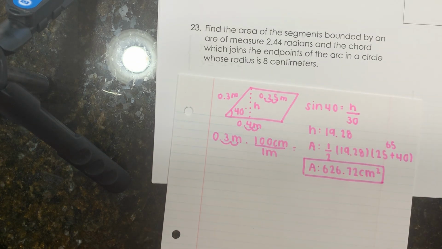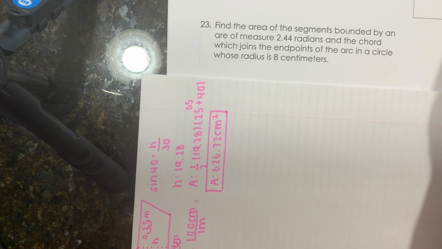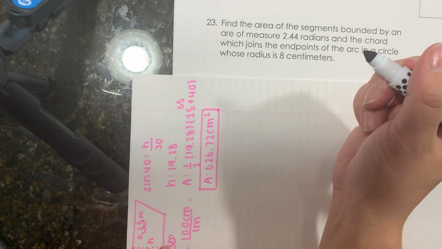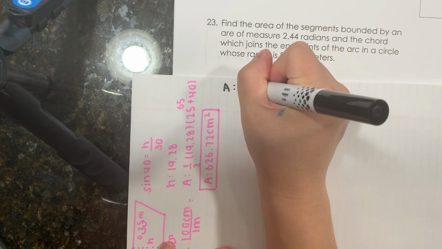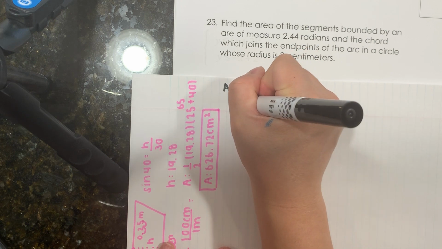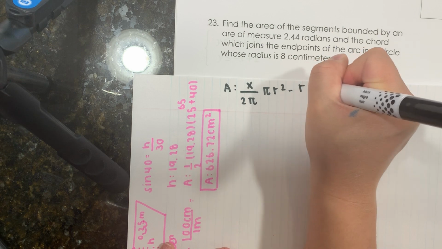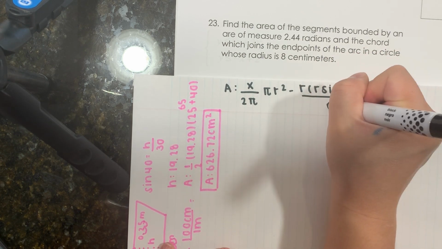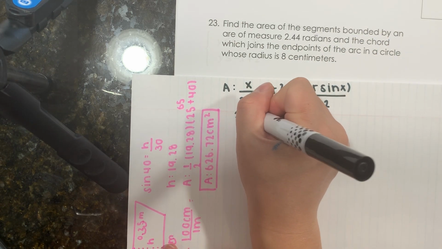Okay, moving on, we're going to look at number 23. So for number 23, we're going to find the area of the segment bounded by an arc of a measure 2.44 radians and the chord which joins the endpoints of the arc in a circle whose radius is 6 centimeters. So for the area of the segment, we actually have a formula for that. And in radians, it would be x over 2 pi times pi r squared minus r times r sine of x divided by 2. Now they give us the radius and they give us the radian measure, which is 2.44.